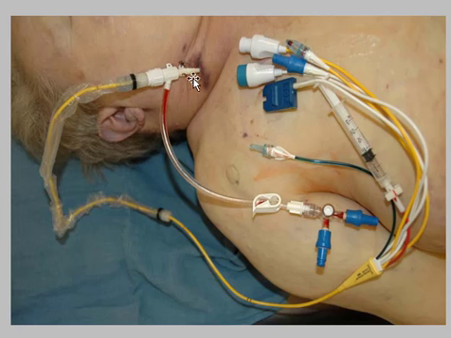Here is the catheter in the internal jugular vein. You can see this is a much more complex catheter. It's got more tubes connected to it. This is a case in ITU.